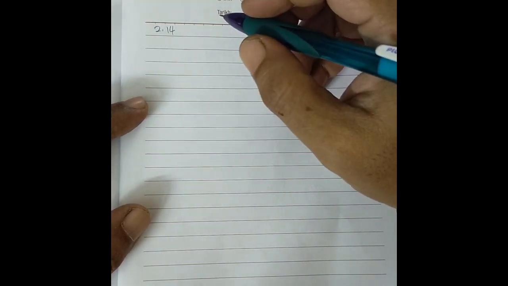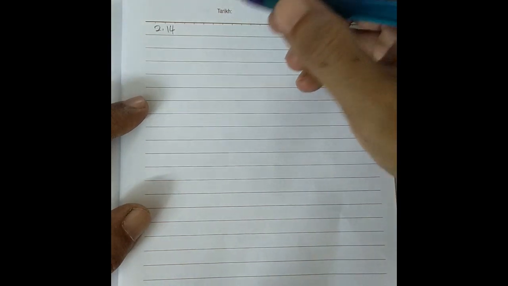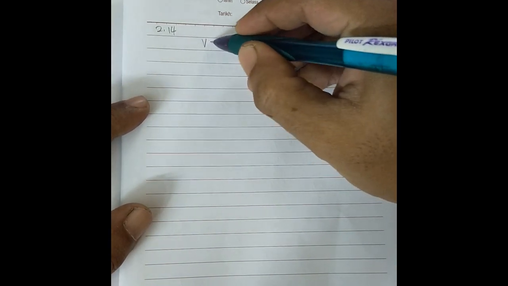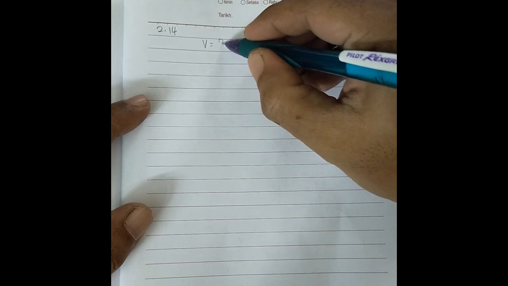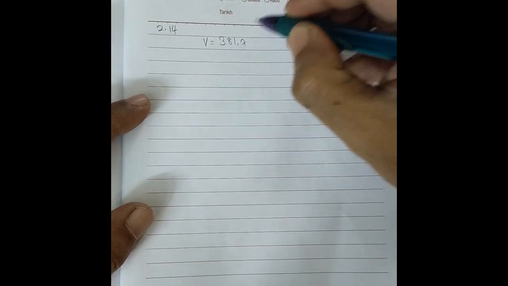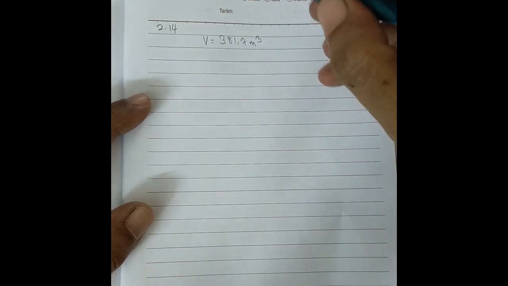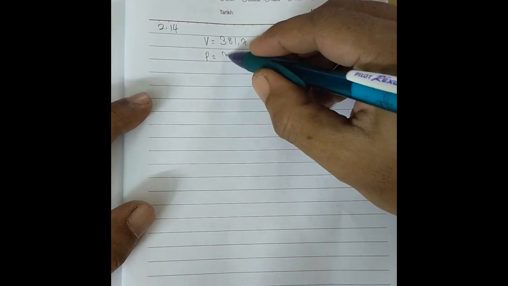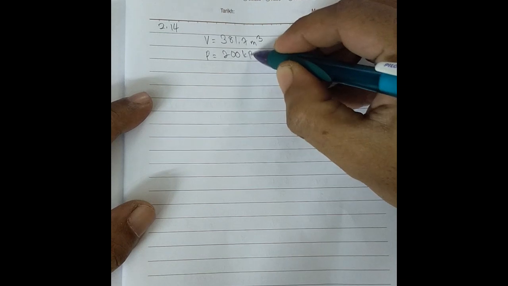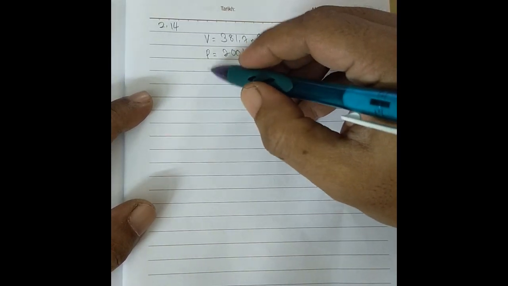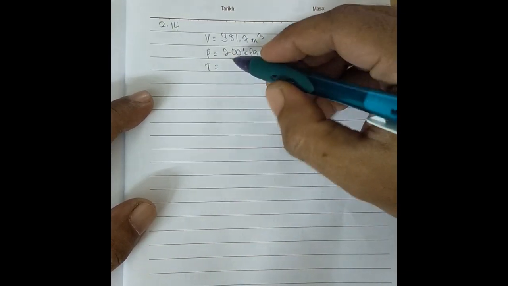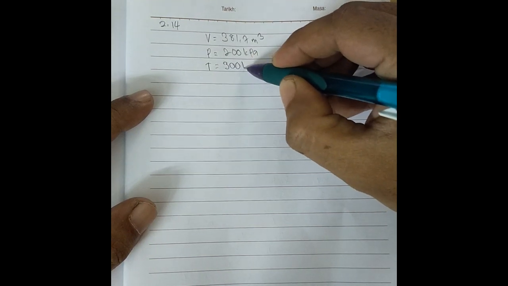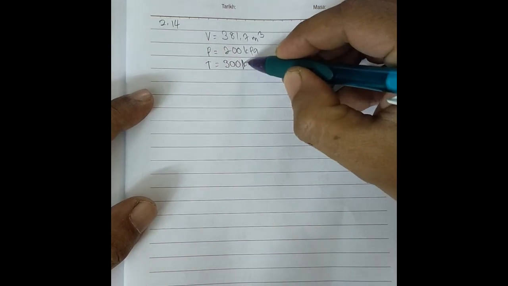So given directly is volume. So the volume is 381.7 meter cube. The pressure is 200 kPa and the temperature is 300 Kelvin.